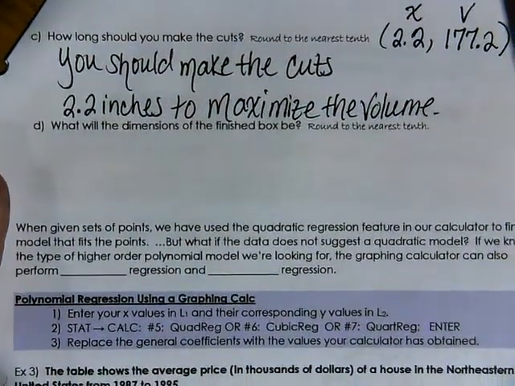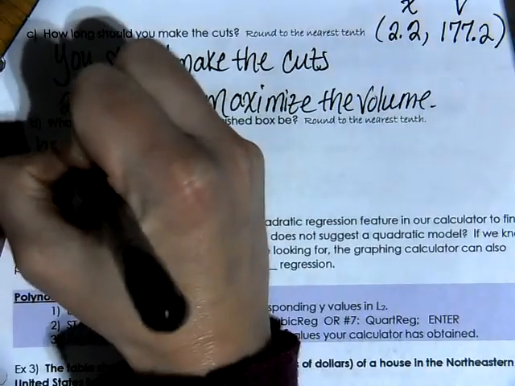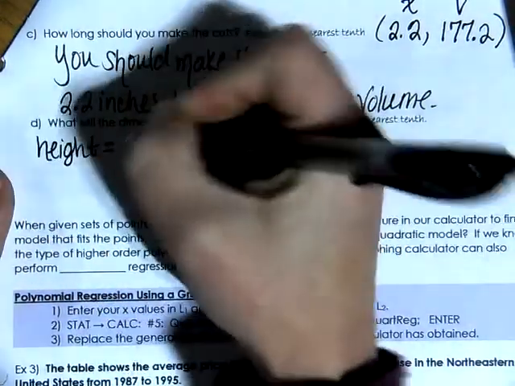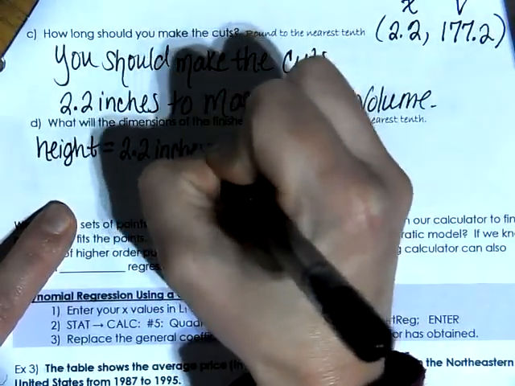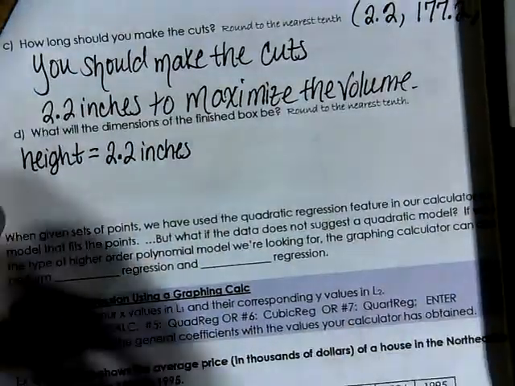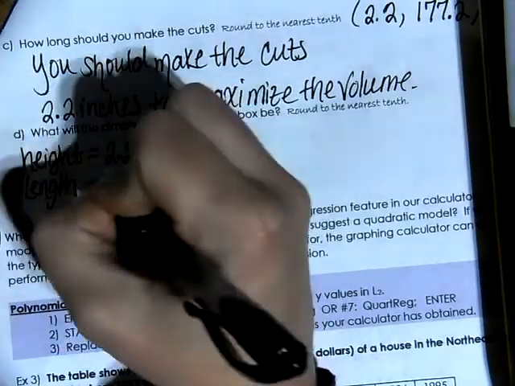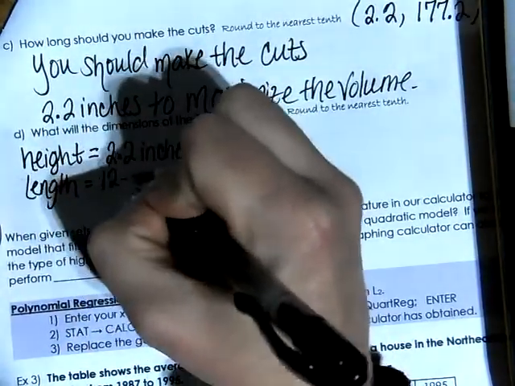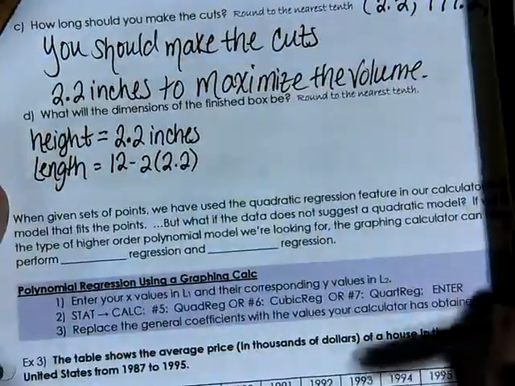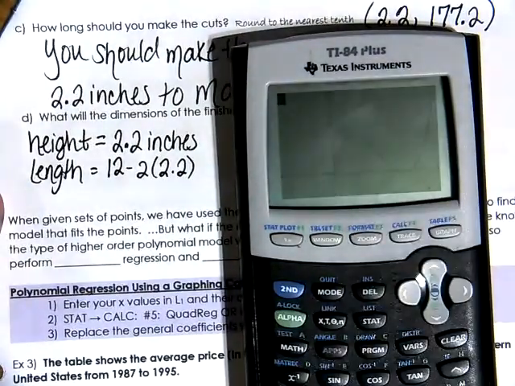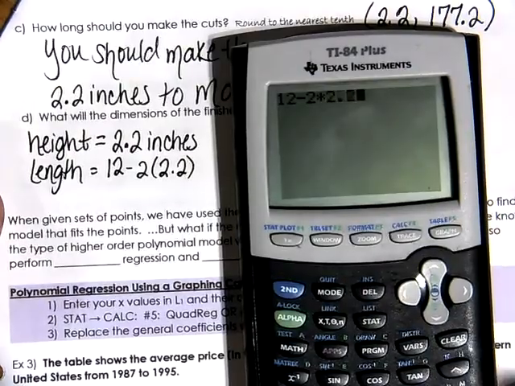Letter D asks, what will the dimensions of the box now be? So we're looking at our height, which remember, was equal to x. So that is going to be 2.2 inches. We have our length, which remember I called the length 12 minus 2x. So that's going to be 12 minus 2 times 2.2. So I'm going to put it in my calculator: 12 minus 2 times 2.2.